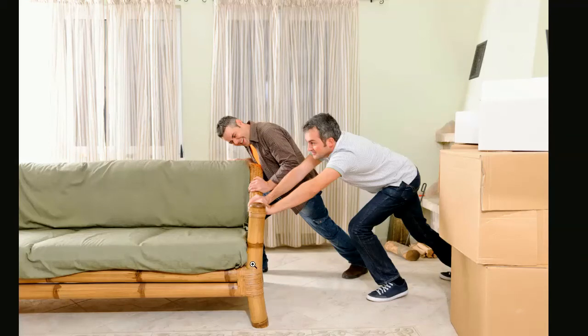But even if the object isn't actually sliding, even if it's just trying to slide, and this looks like what is probably happening in this photo, these guys are trying to get the couch moving, but they're not really having much success. That's because friction is pushing against them. So whether the couch is actually moving or whether it's just trying to move, friction is going to oppose that motion or that attempted motion.